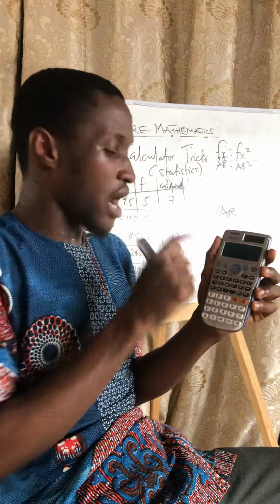When I'm done, or when you are done, don't press the AC button. When you press the AC button, everything goes off. You have to repeat it again. So when you are done, just press the on button. Your things are in, but they are not cleared, so you can access them. So when this is done, now we can find the mean, the standard deviation, and even the summation.